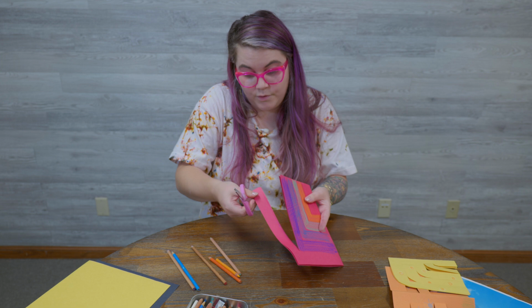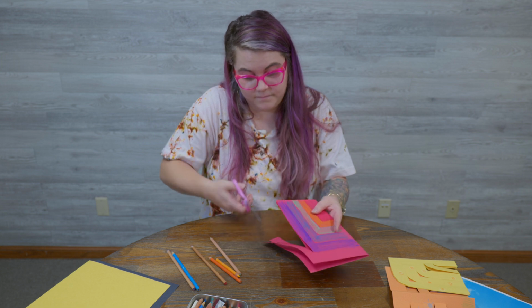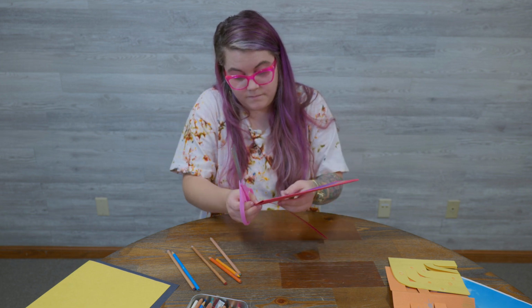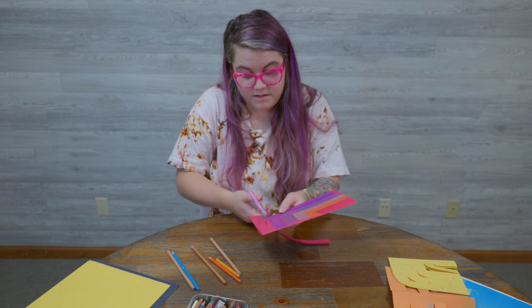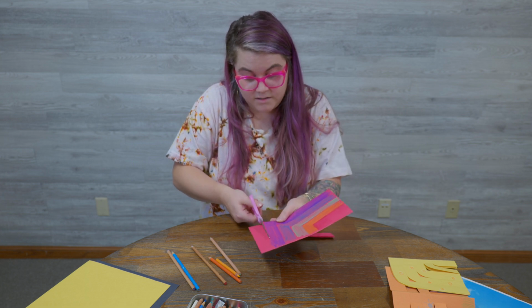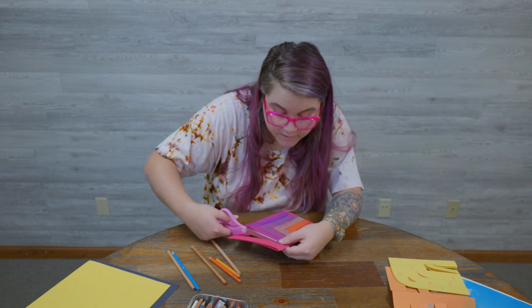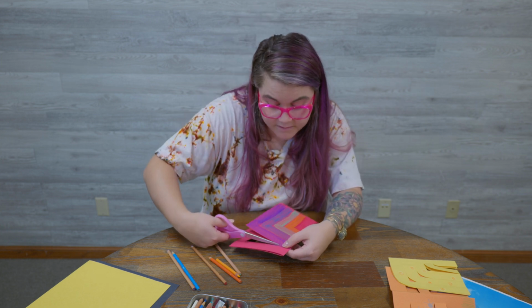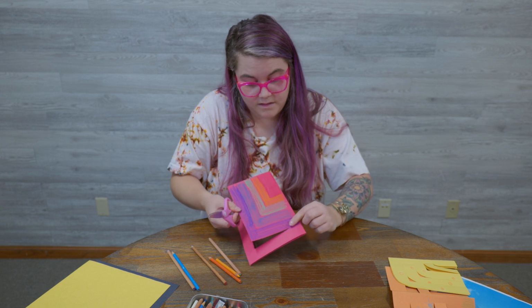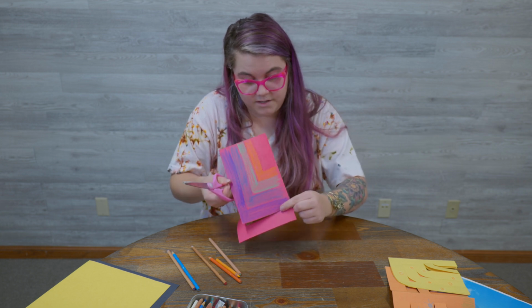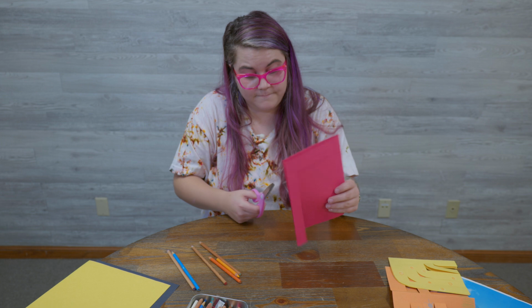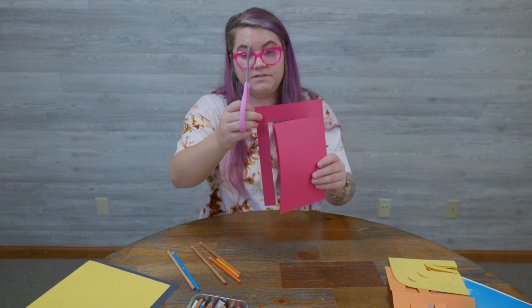So I just cut both sheets at the same time. That's what you want, that's the goal. And that's just gonna make it a little easier and a little cleaner. So stopping at that line right here, leaving about, I would say, 1 inch or the top of your finger to make sure it doesn't cut all the way. And we have our first leg.